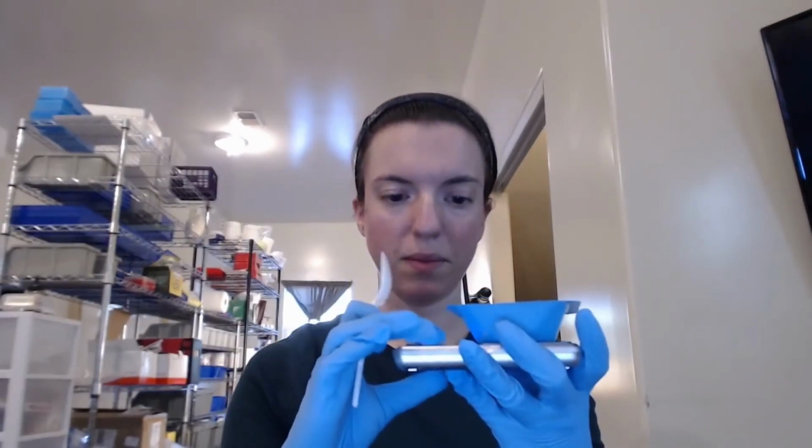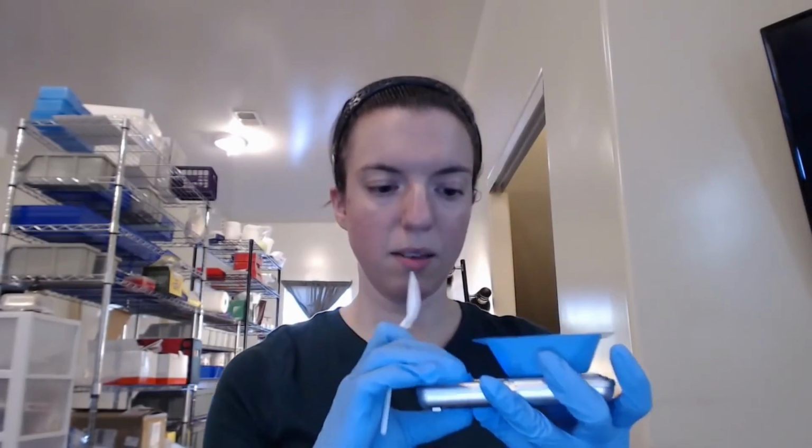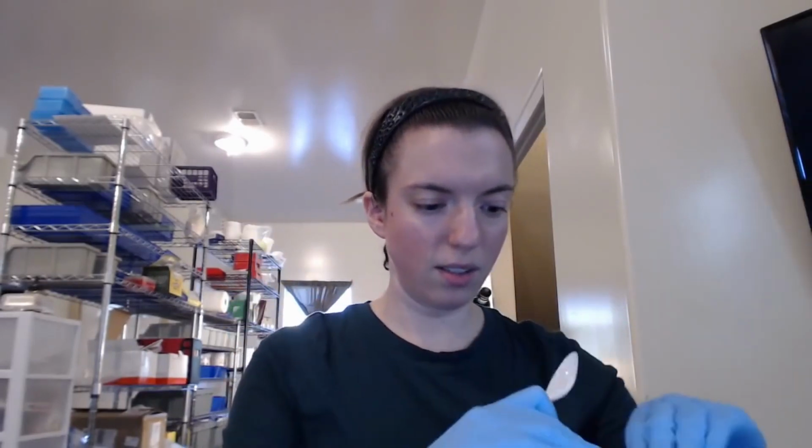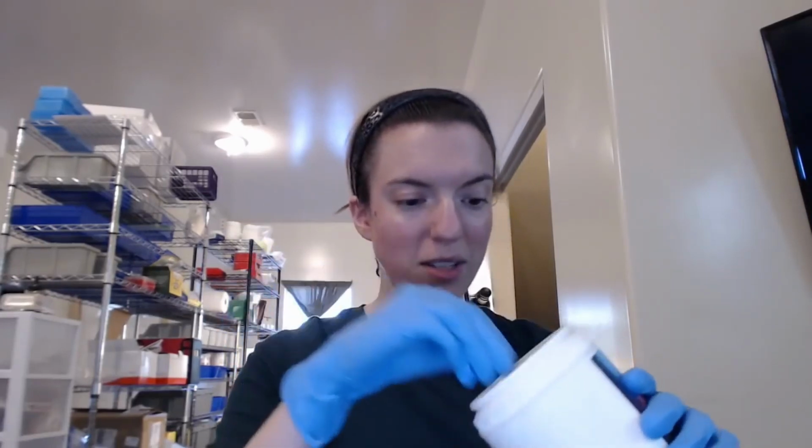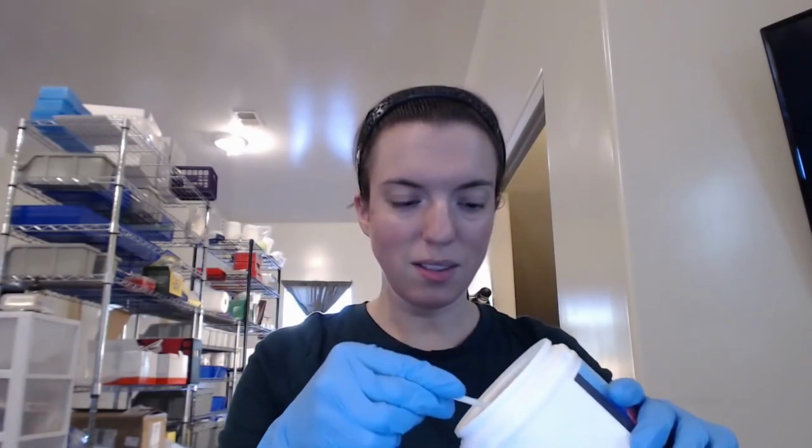So it'll be like that, and when you press tare, it'll be 0. And then you just get whatever you're measuring out. We gave you guys spoons so that you can weigh out the proper amount.